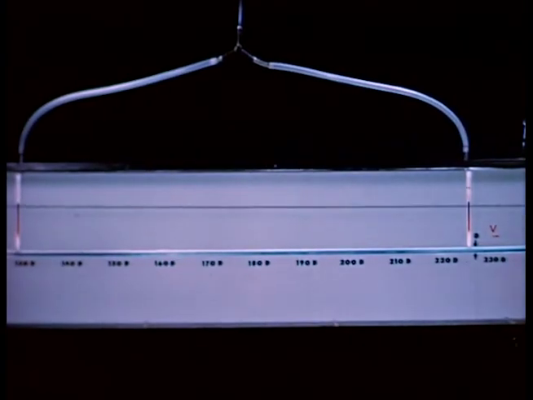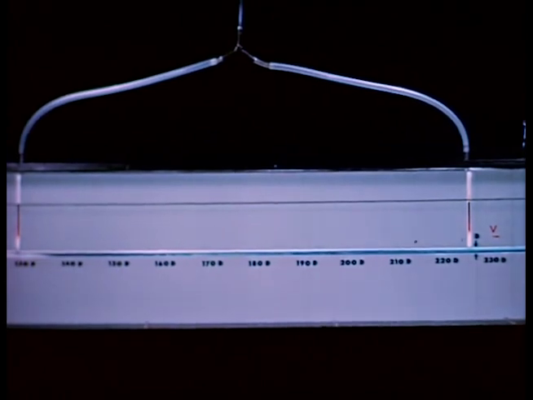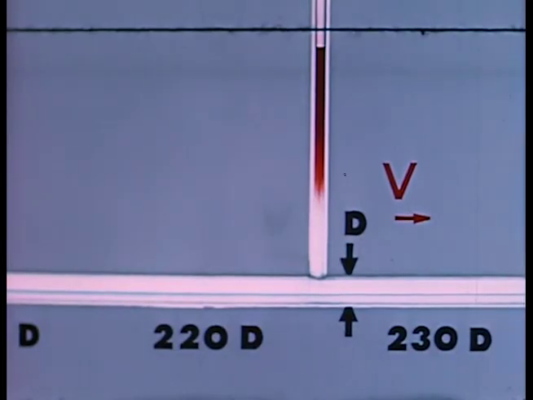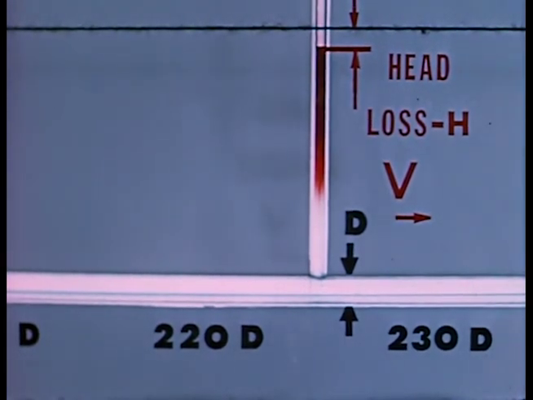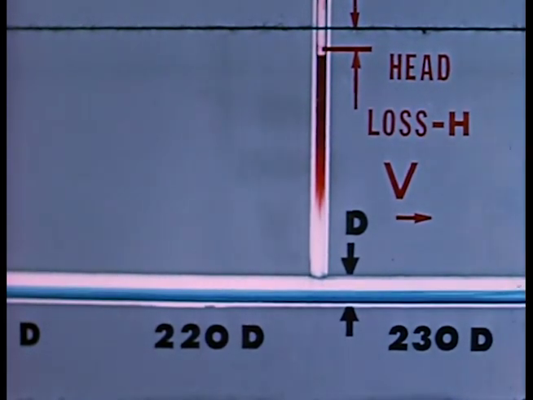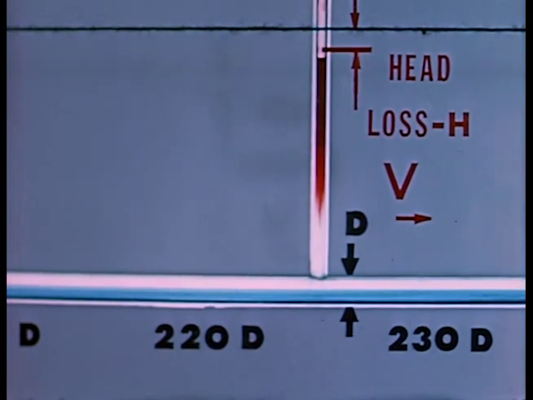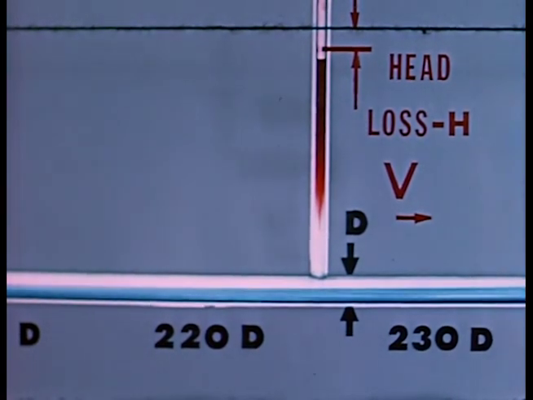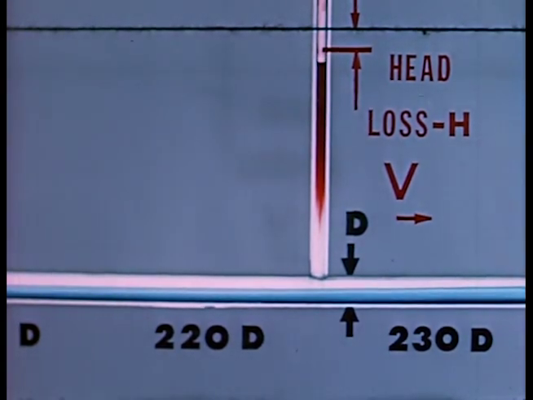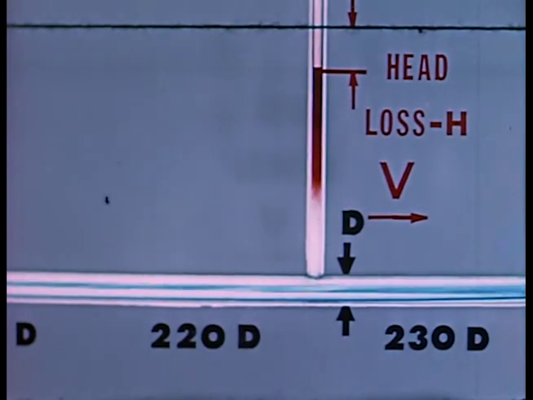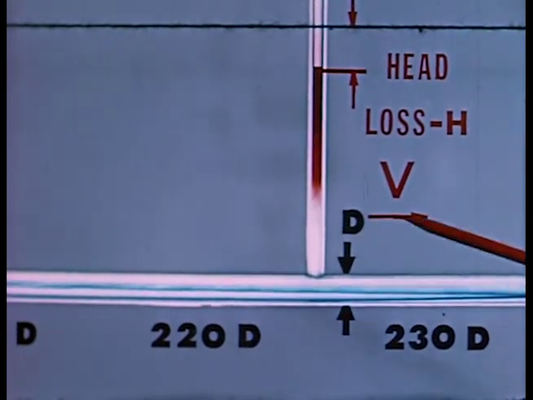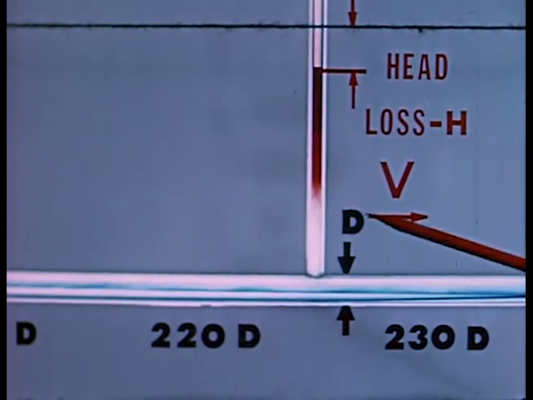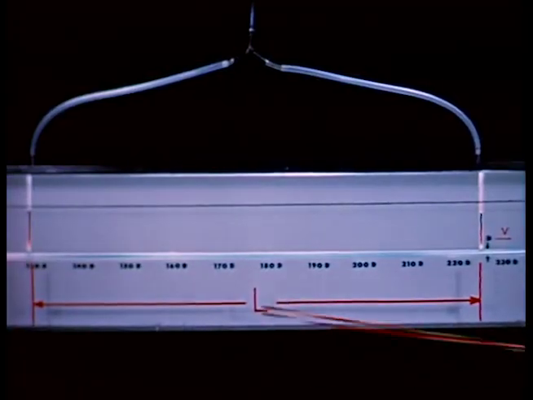In a pipe, frictional resistance in the boundary layer appears as pressure drop or as head loss. Increasing the velocity increases the loss. Head loss depends not only on velocity, but also on several other factors, including pipe diameter and length of test section.